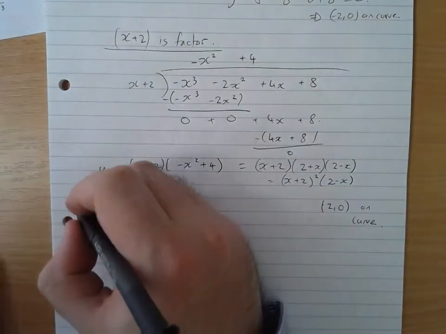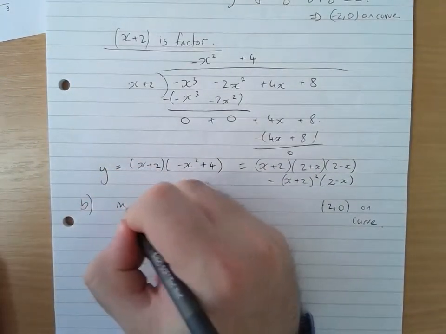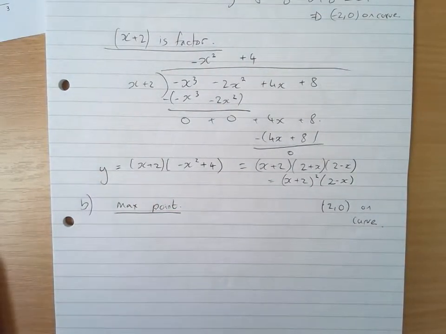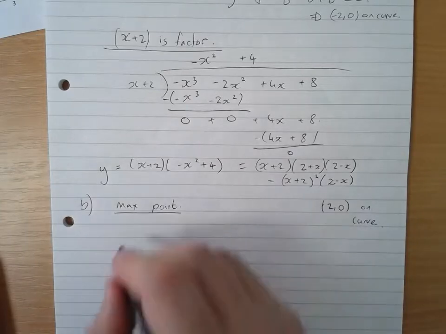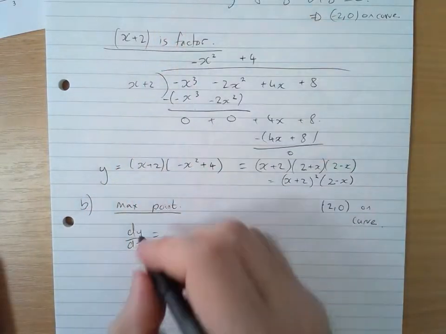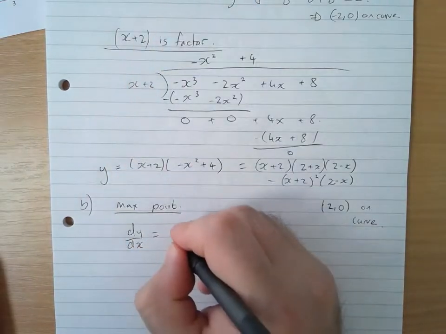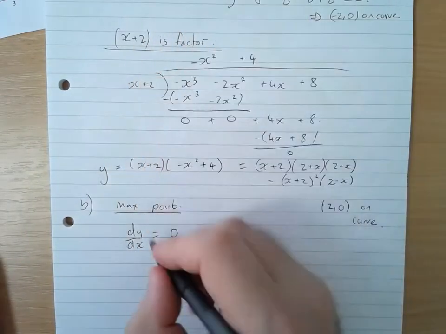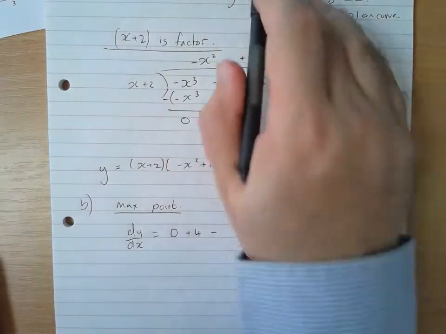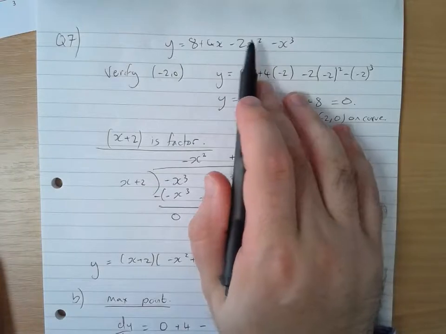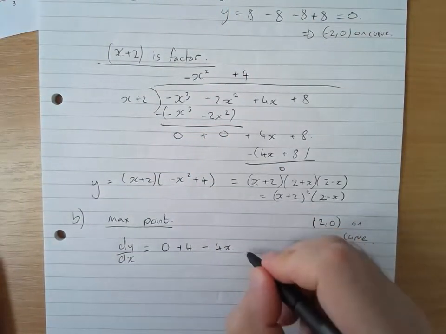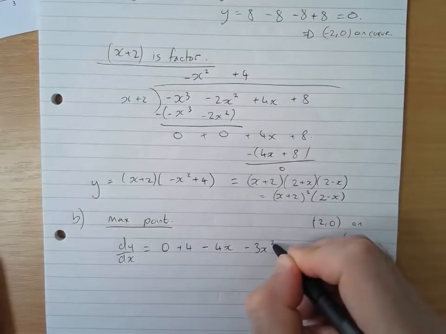So for part B, we need to find our maximum point. We need to first find the gradient, so dy by dx equals, we get 0 from this. This gives us plus 4. This gives us minus, because it's 2 times minus 2, so minus 4x. And here we get minus 3x squared.